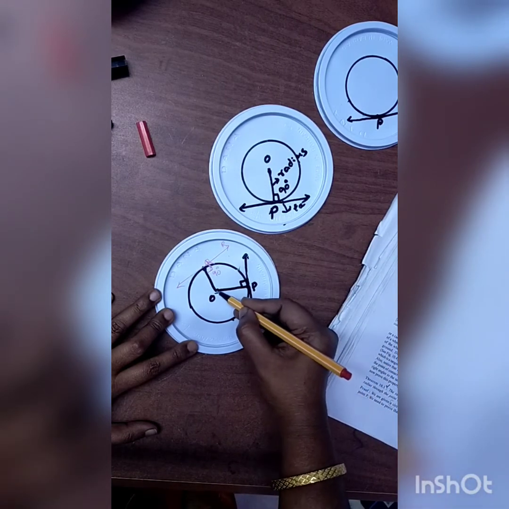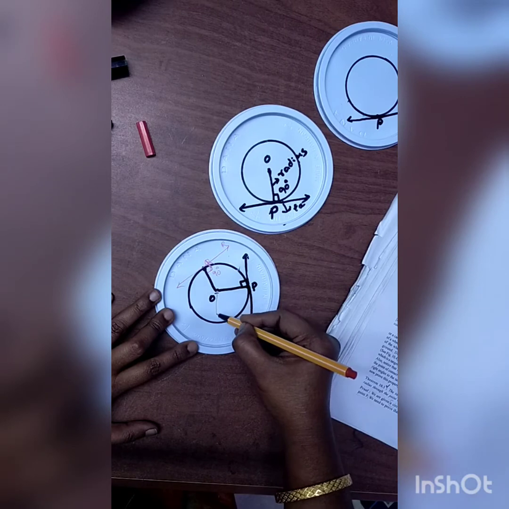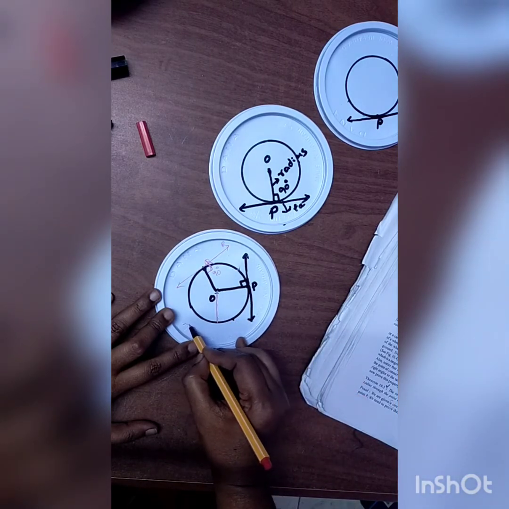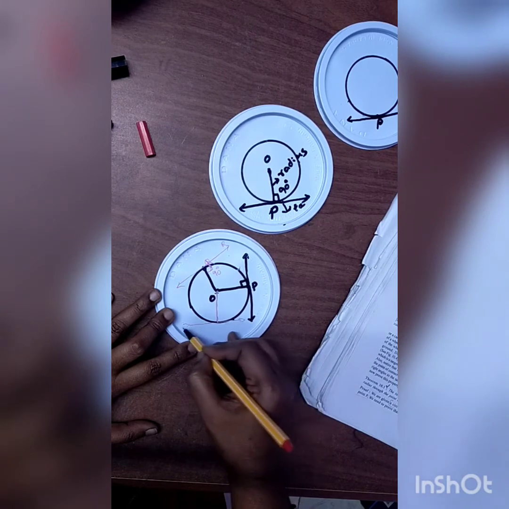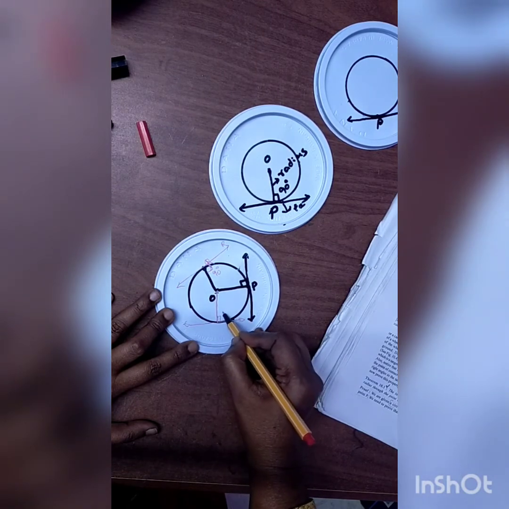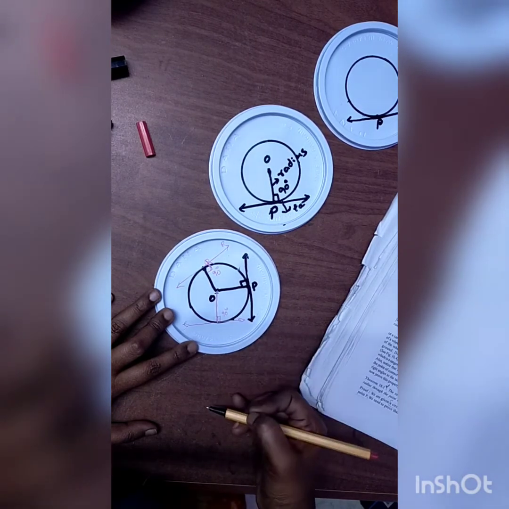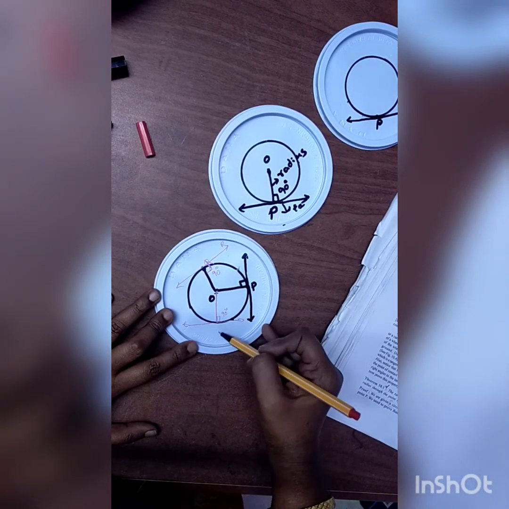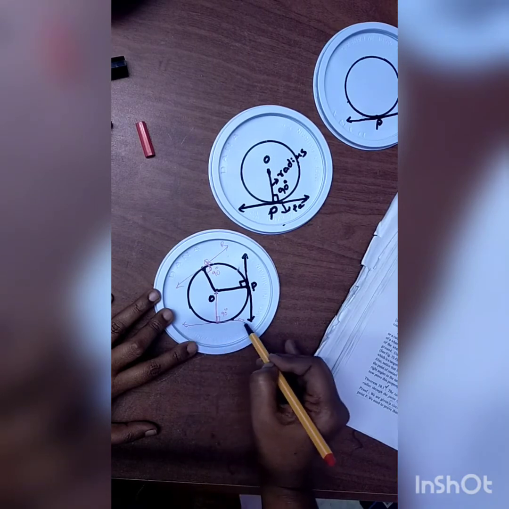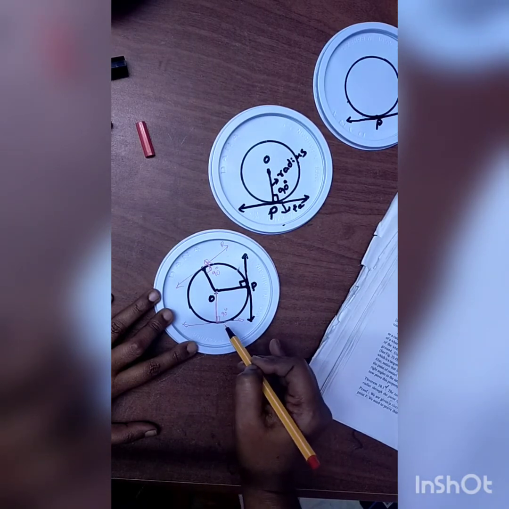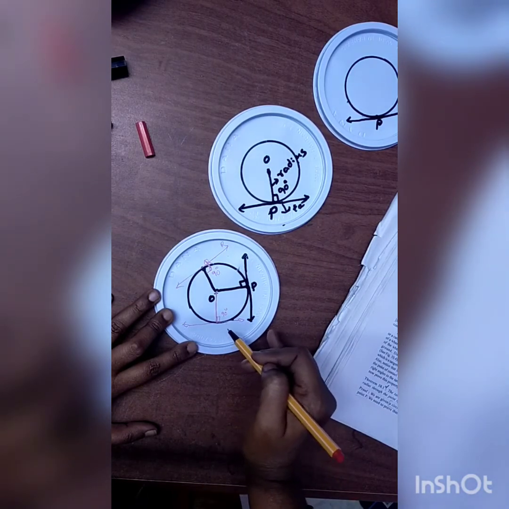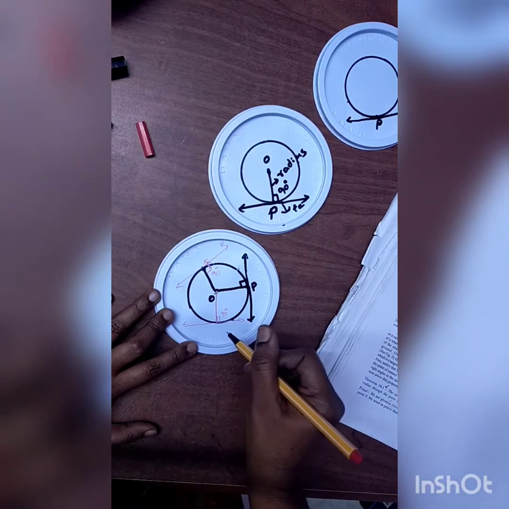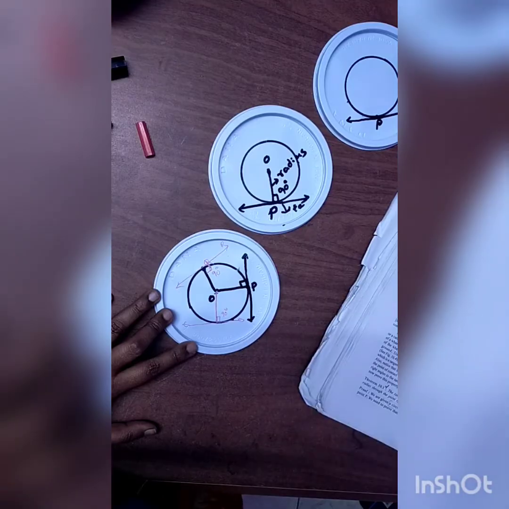We can make it anywhere. The angle between the radius and the tangential line is always 90 degrees, or we can say they are perpendicular to each other.